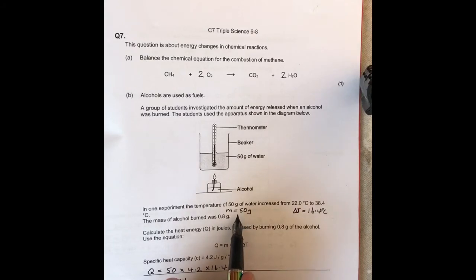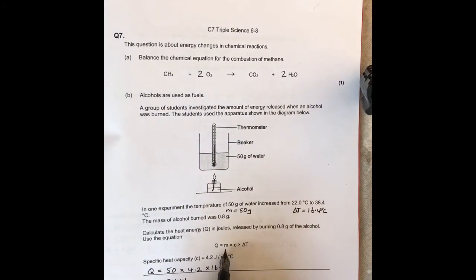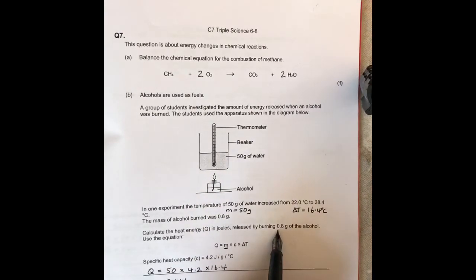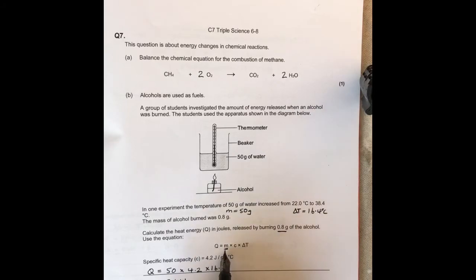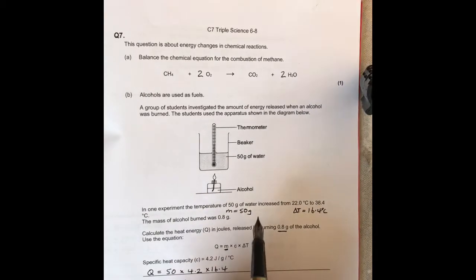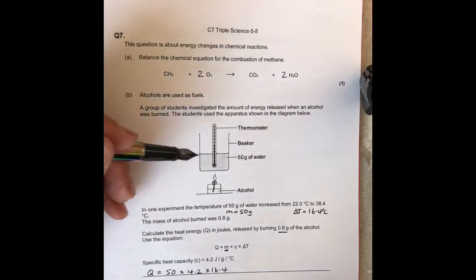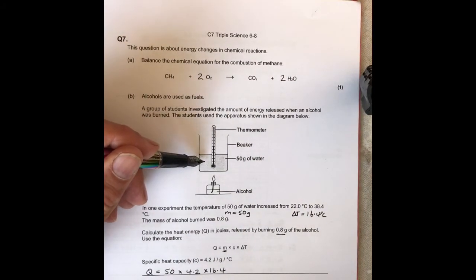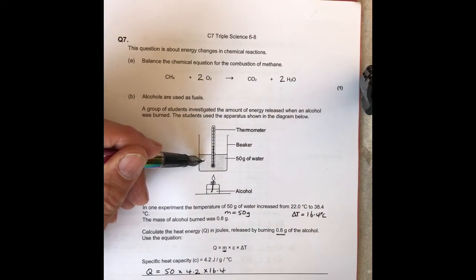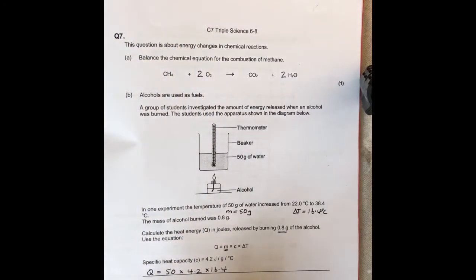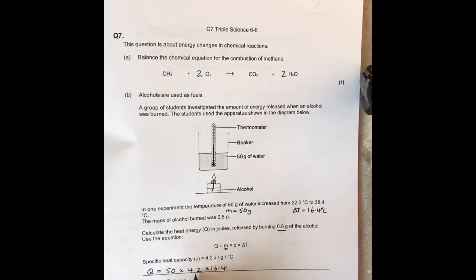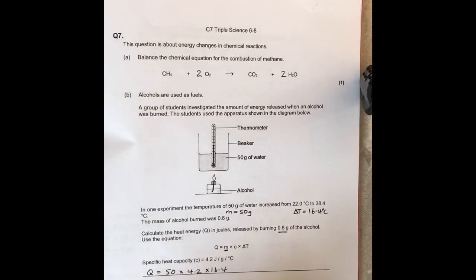So key here is M in this equation stands for mass, but it's not the mass of the alcohol that we burnt, it's the mass of the liquid that's being heated up, which is 50 grams of water. So it's the mass of the liquid that's being heated up that we put into the equation. Okay, so that is important. So Q is 50 multiplied by 4.2, which is the specific heat capacity of water, multiplied by delta T, which is the temperature increase, which is 16.4, gives us 3,444.